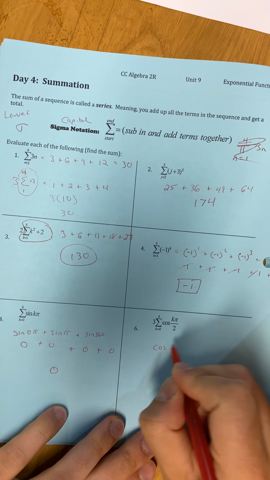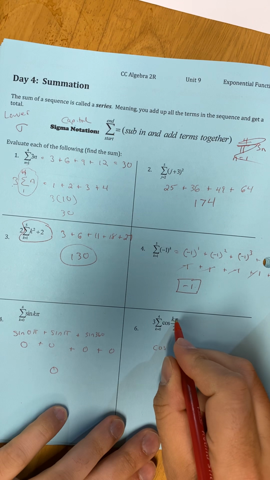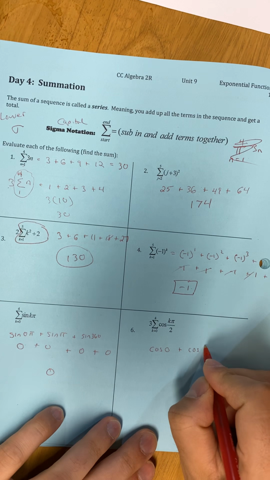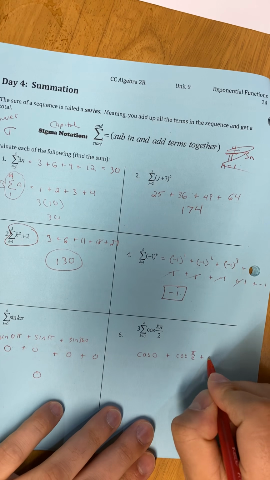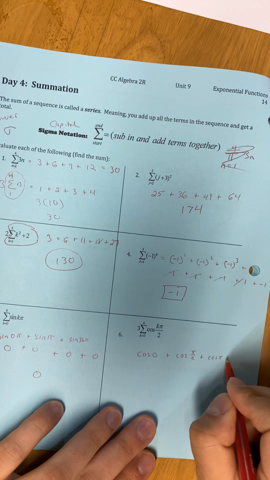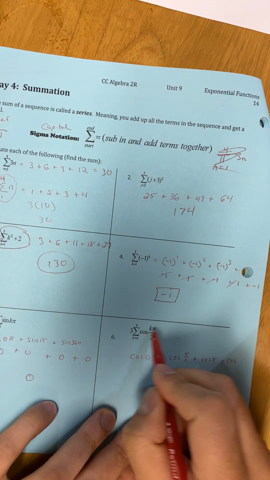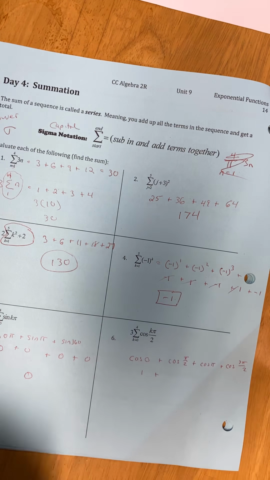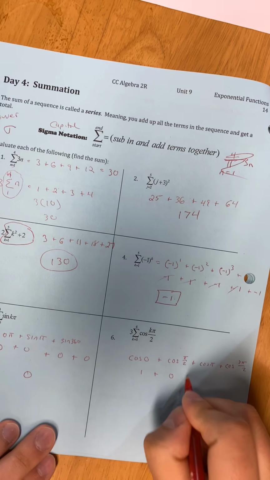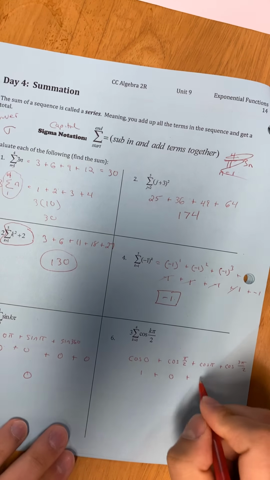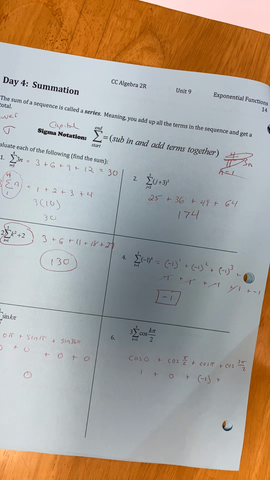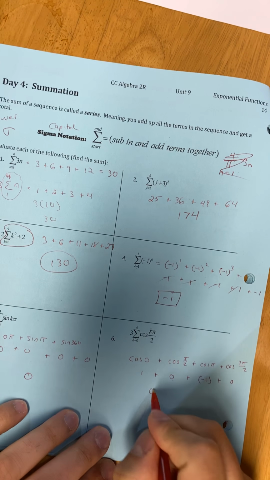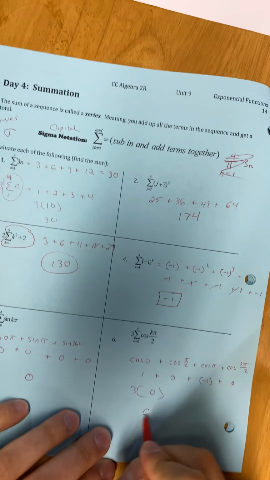All right, so cosine of 0 over 2 is 0. Cosine of 1 pi over 2, plus cosine of 2 pi over 2, which is pi, plus cosine of 3 pi over 2. So that's 1 plus cosine of 90 is 0, cosine of pi is -1, and then cosine of 270 is 0. So that's 0, and then you've got to do 3 times that, which is still 0.